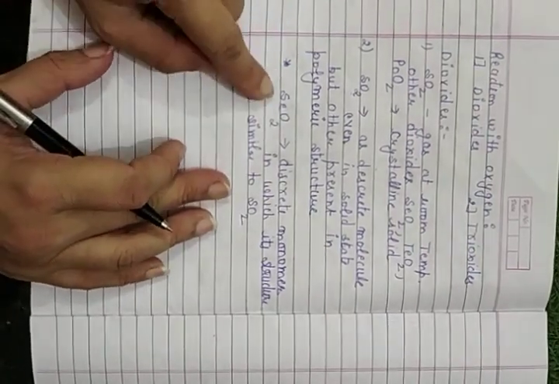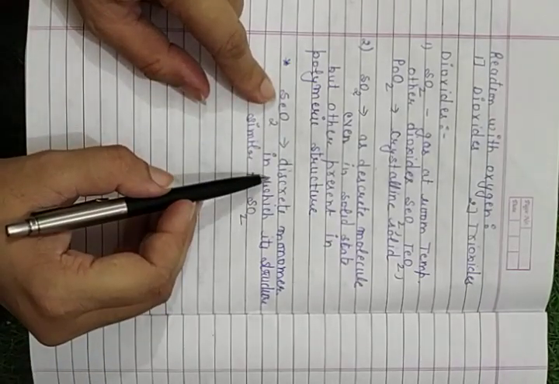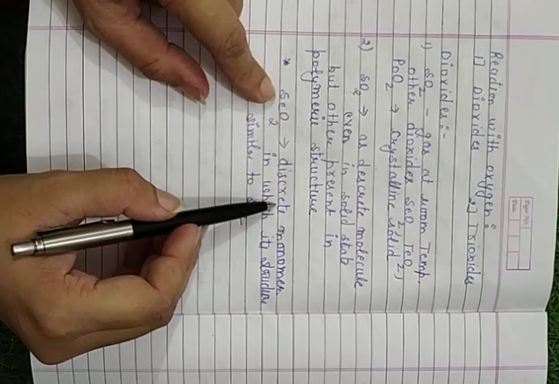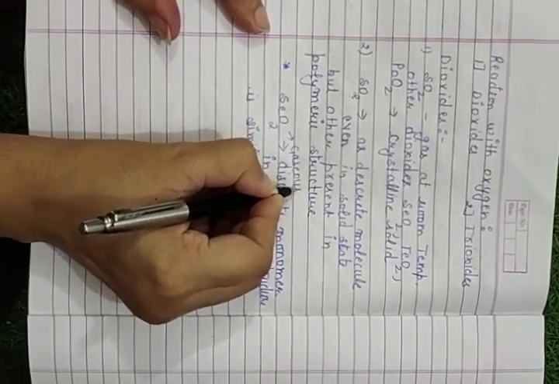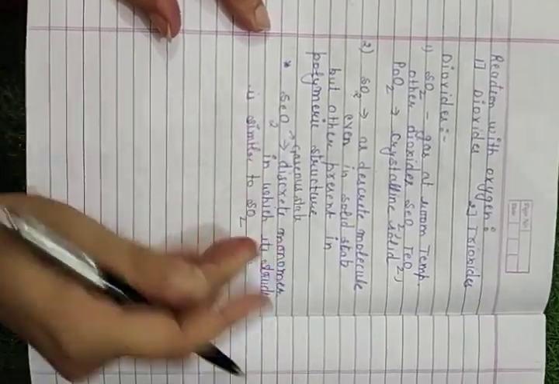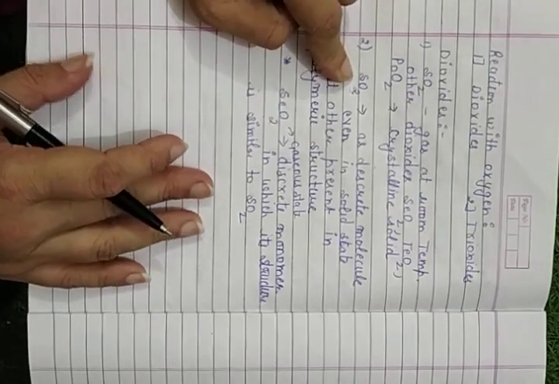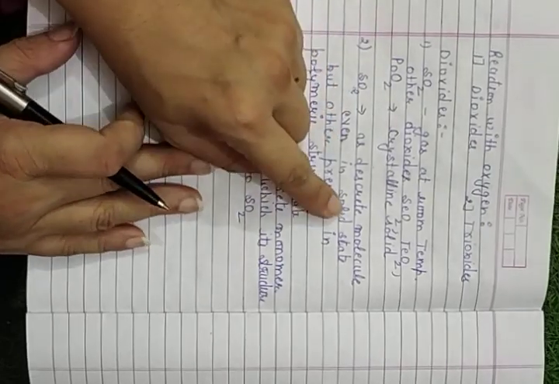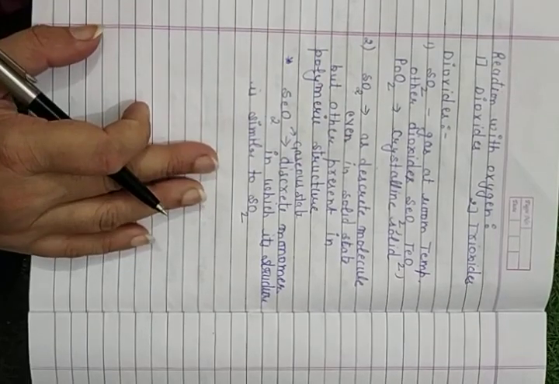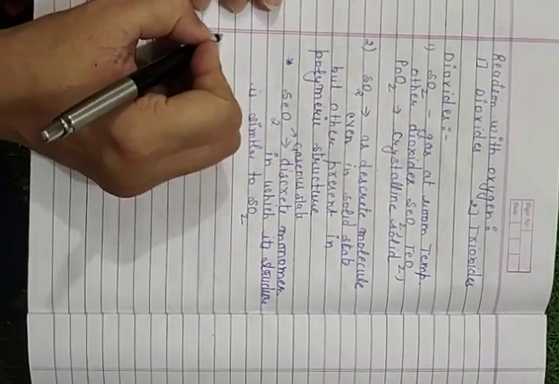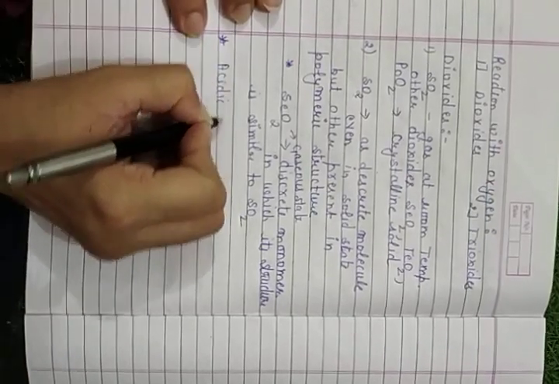Okay, so selenium dioxide in gaseous state is present as a discrete molecule, as sulfur dioxide. And sulfur dioxide is always present as a discrete molecule, either in gaseous state or solid state.